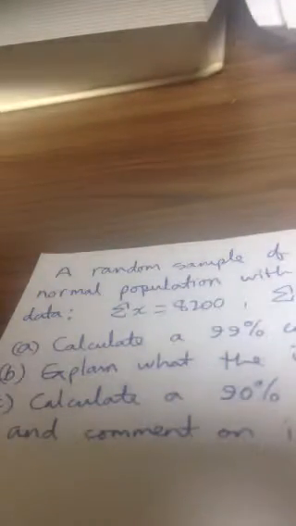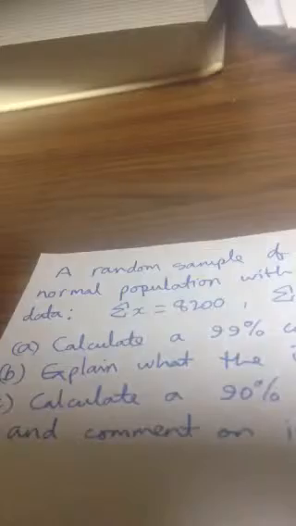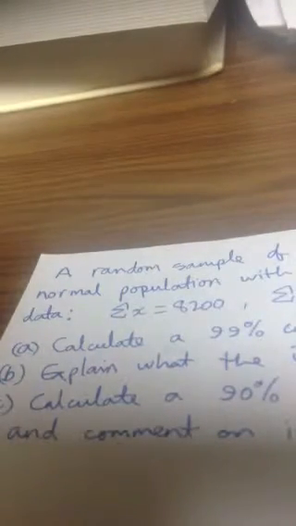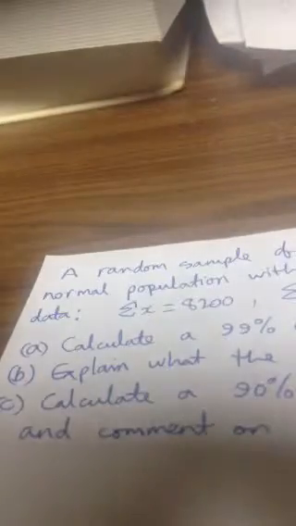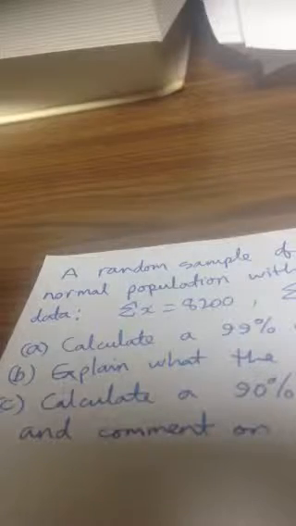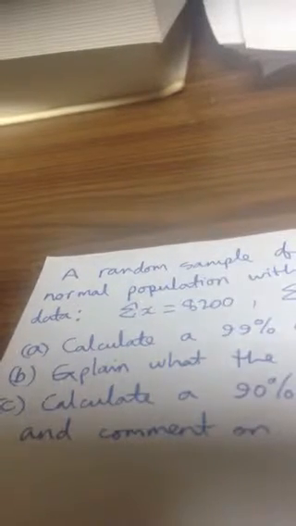This question comes from the CAPE Applied Mathematics Unit 1 syllabus. We have a random sample of 100 observations from a normal population with mean mu, giving the following data. Summation x is equal to 8200. That's all the observations, the 100 observations, when we add their values, is equal to 8200. And summation x squared is equal to 686,800. So when we square all of the values and we sum them, we get 686,800.